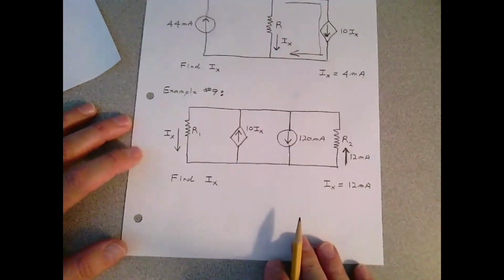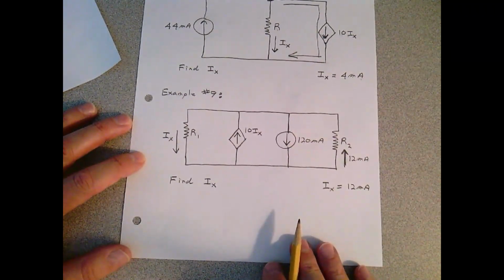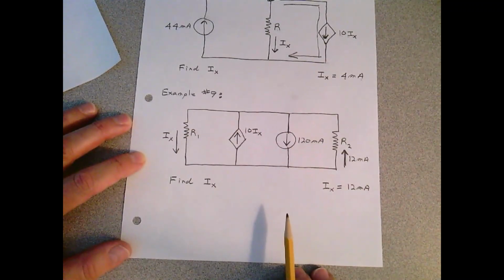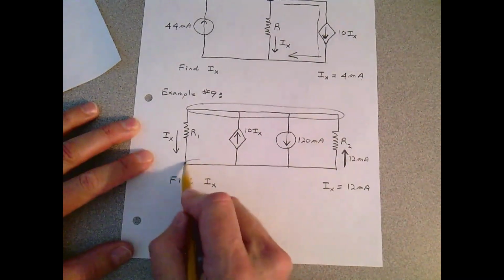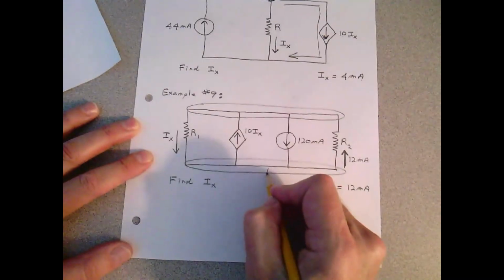And down here in example 9, what I'd like you to do is take your time at this node point right there. You could do it at this node point, but I'm going to make that a ground reference down there.